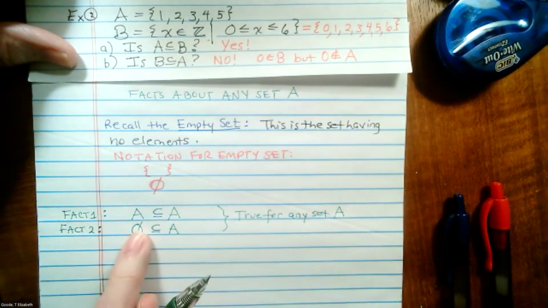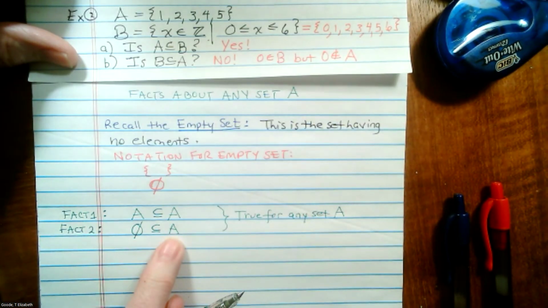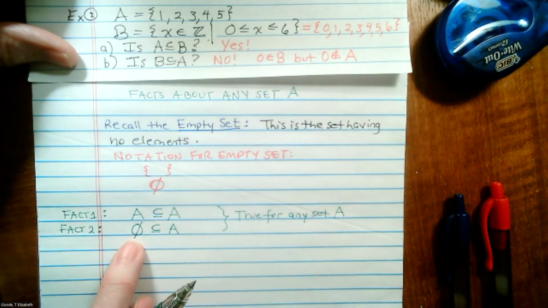And the reason the empty set is a subset of A is because there are no elements to check.